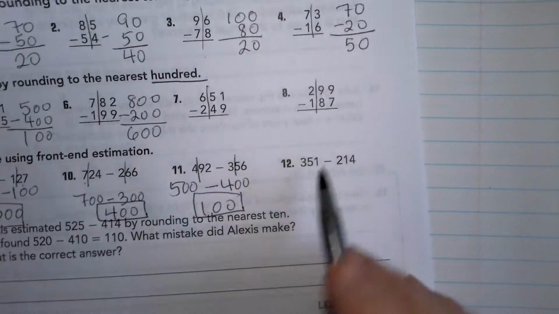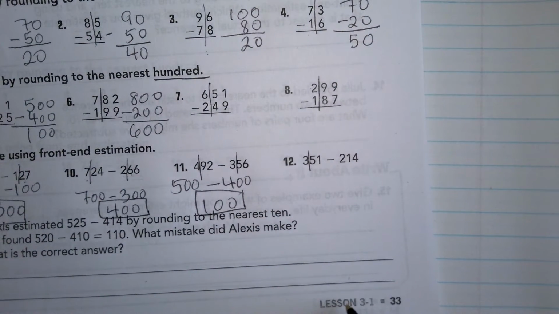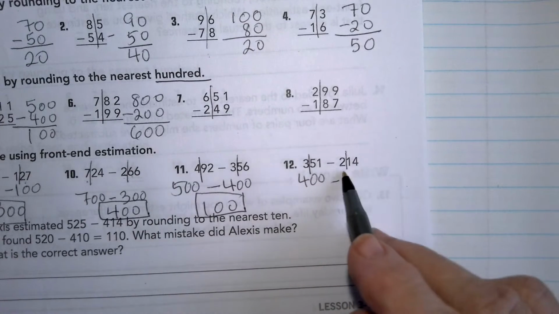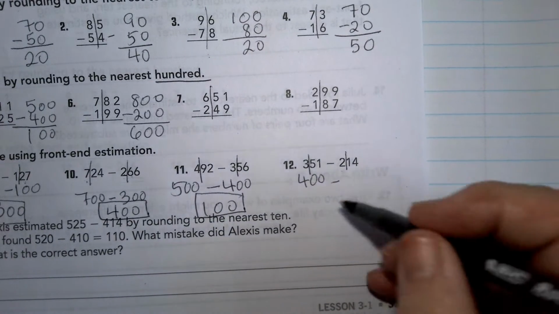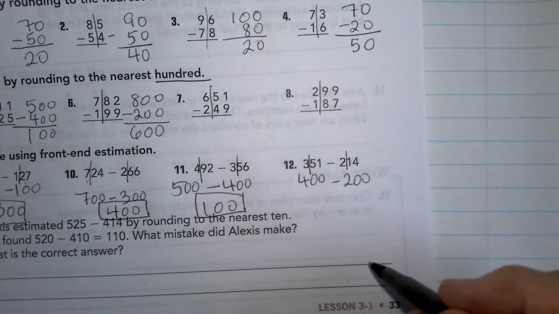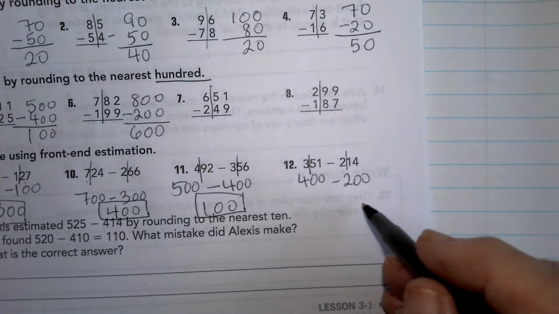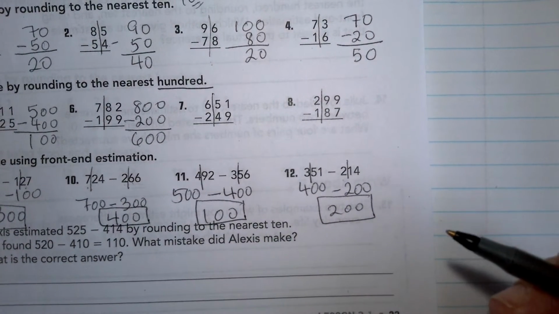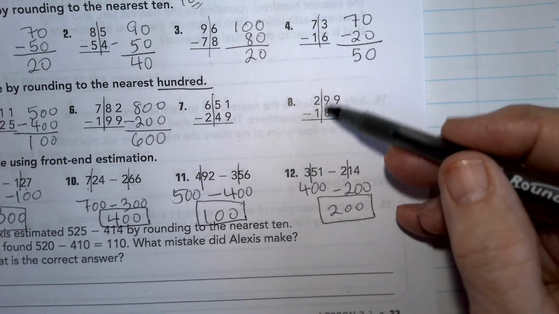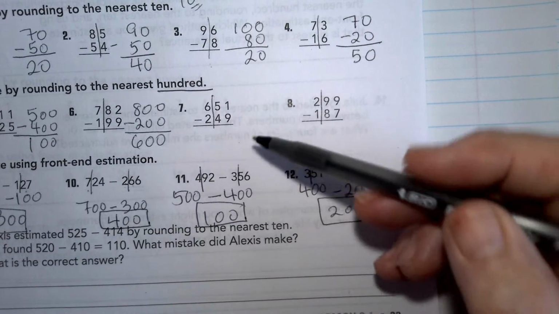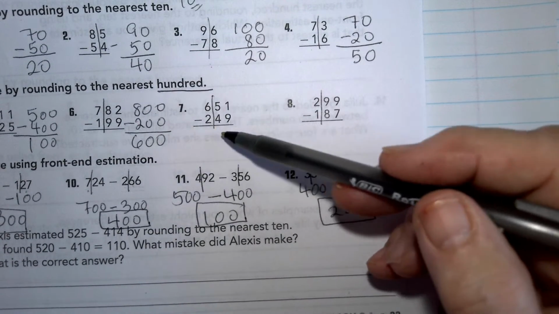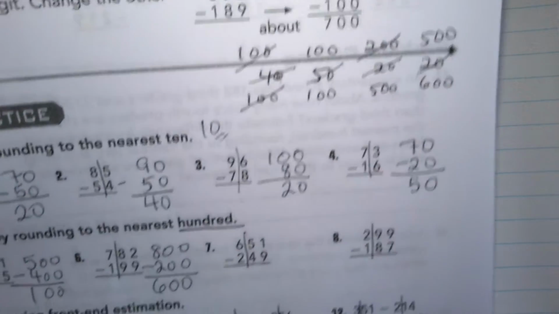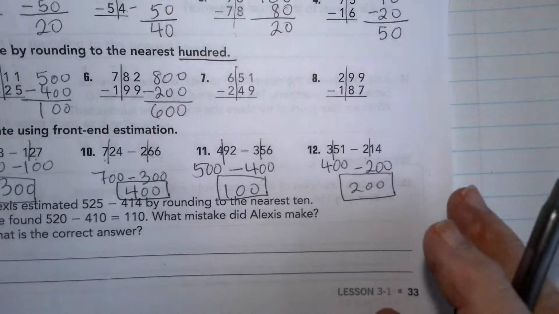All right, so this one, is it closer to 300 or 400? 400. Is this closer to 200 or 300? 200. And what's the difference? 200. So some of those we should get in our head, and that's going to be 3 minus 2. That's 1. Those answers are there. So that answer is there. So I'm going to take a 200. Can we circle all of them? No, you don't have to.